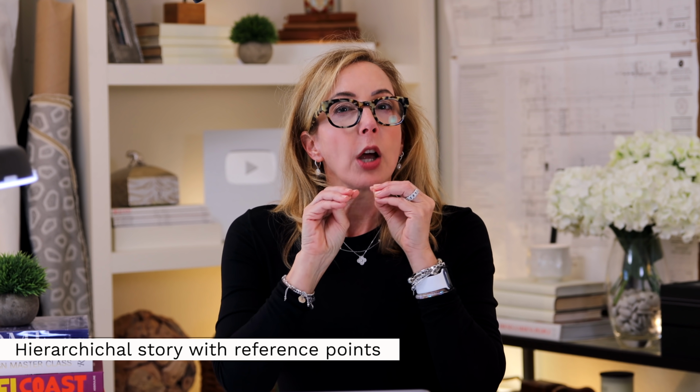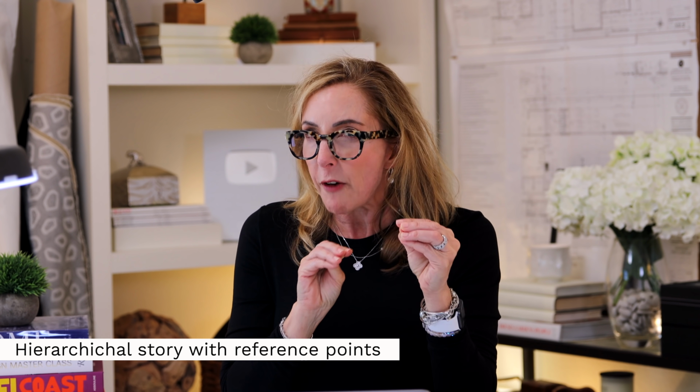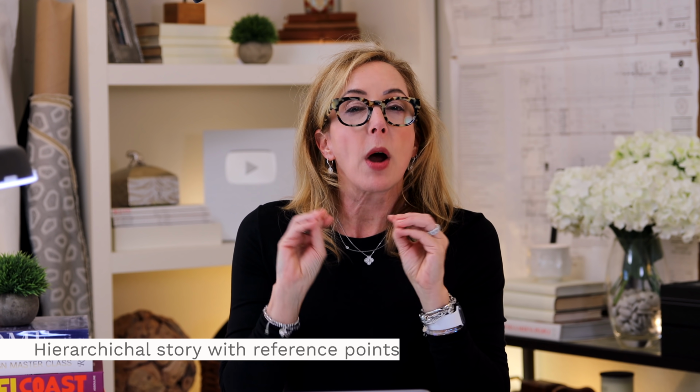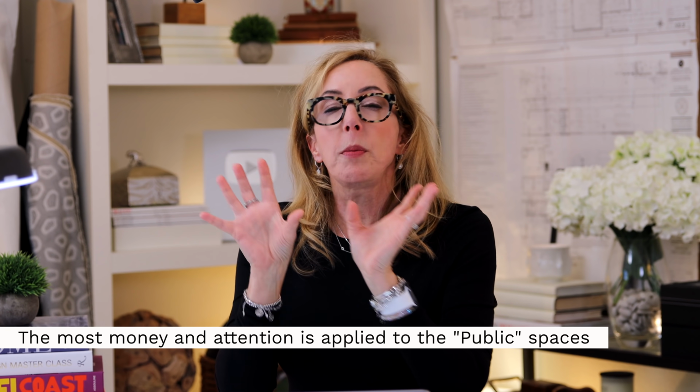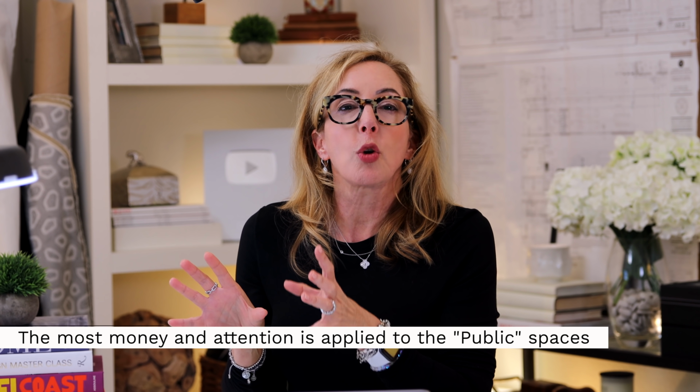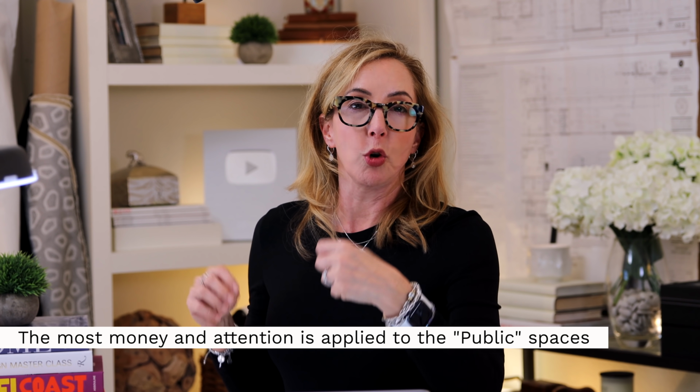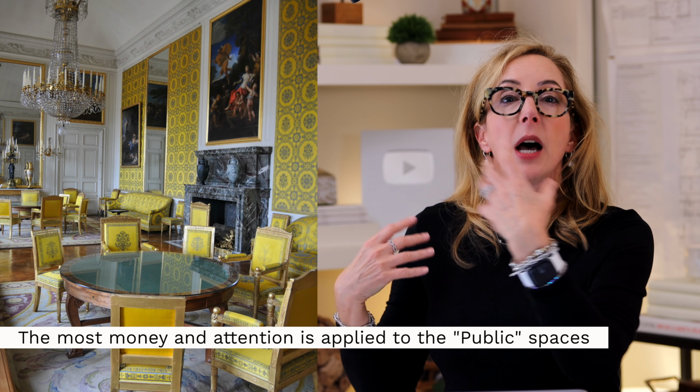Another tip is a hierarchical story with the reference points. Now, what do I mean by that? The most money and attention would be applied typically to the public rooms. So a sitting salon, a dining area, those things were done in a very ornate style. And often bedrooms and private spaces would be considered less important in terms of their ornamentation and decor.